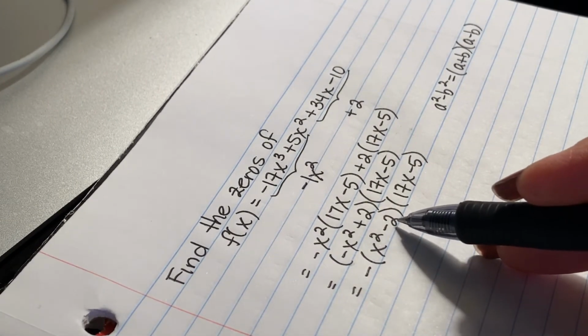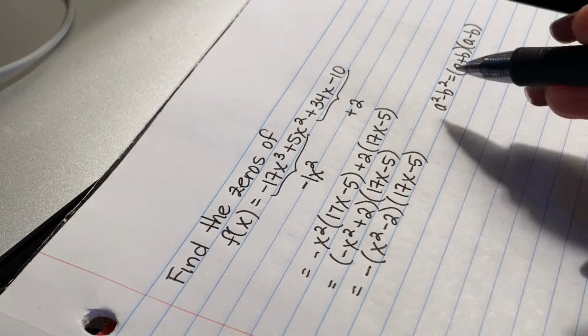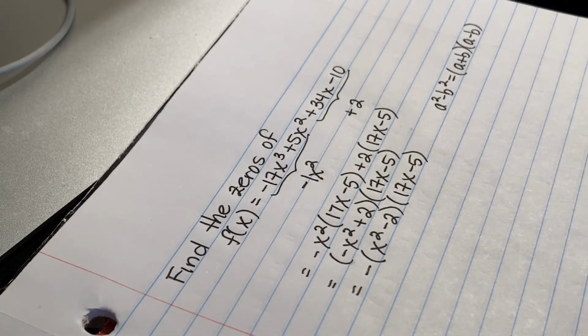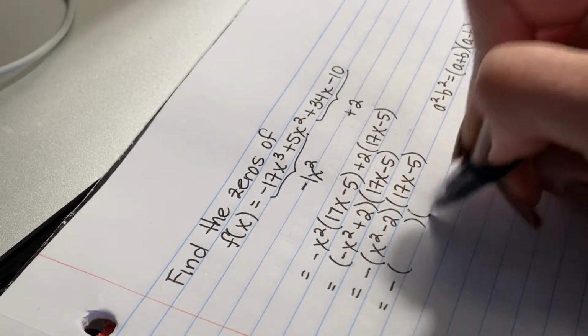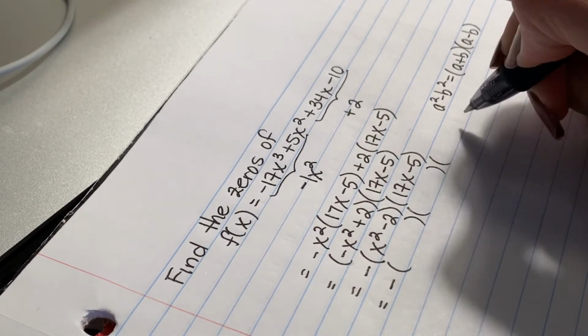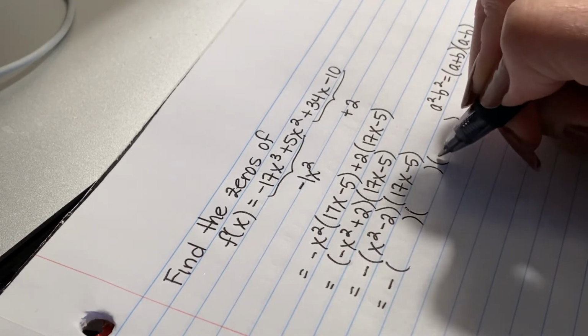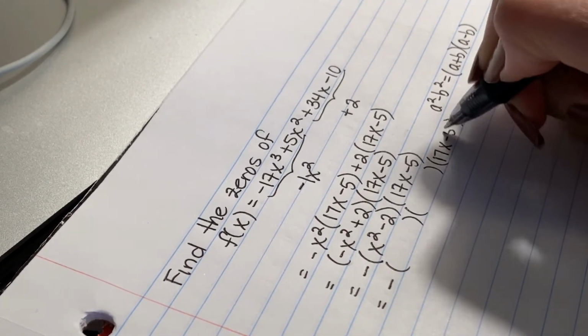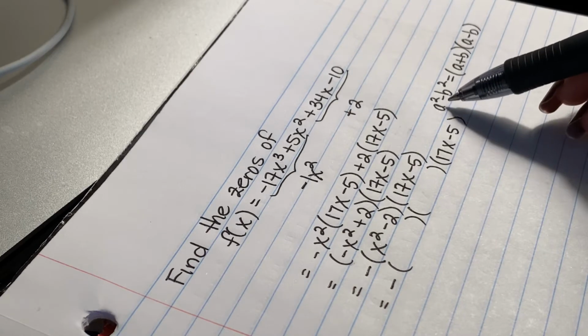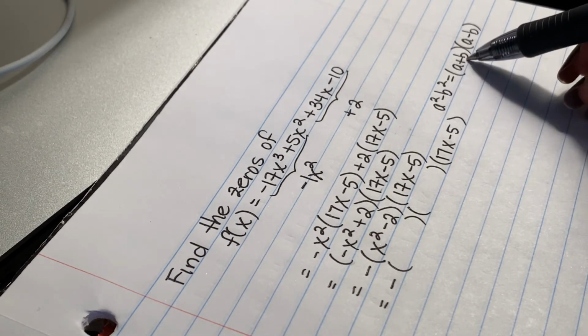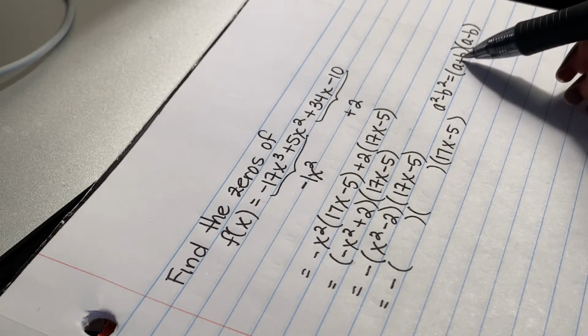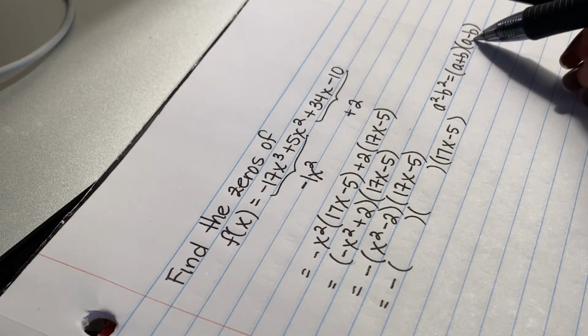Okay, so I know this is not a perfect square, but I could still use this property to help me factor. So I'm going to bring down that negative. Again, I know there's going to be a plus minus situation. When you apply difference of squares, all you're doing is square rooting a and b and putting those answers right there, making sure one factor has a plus and the other one has a minus.